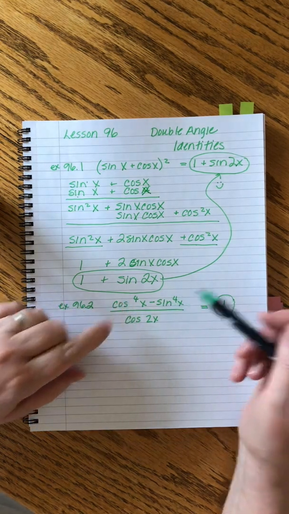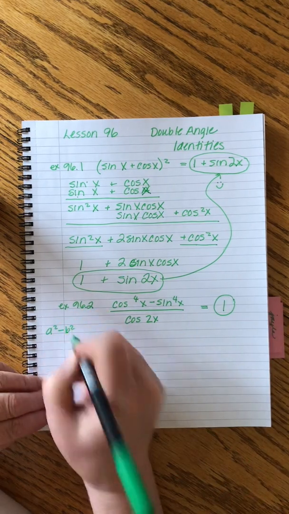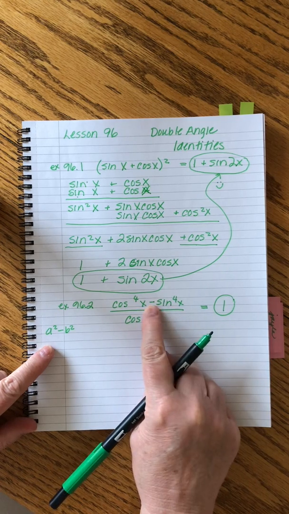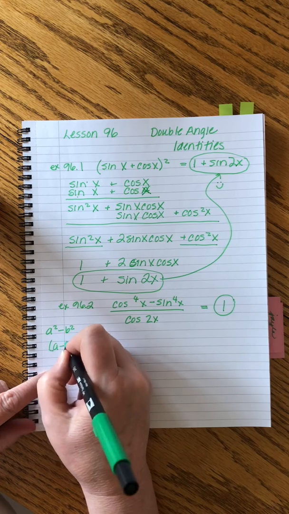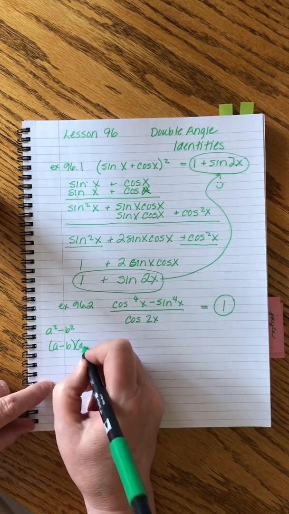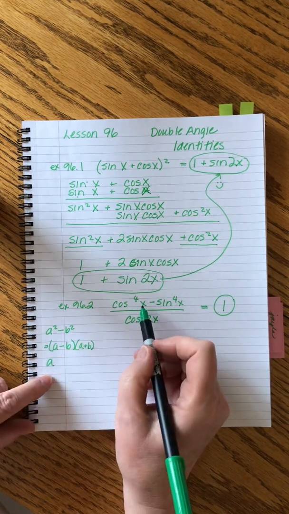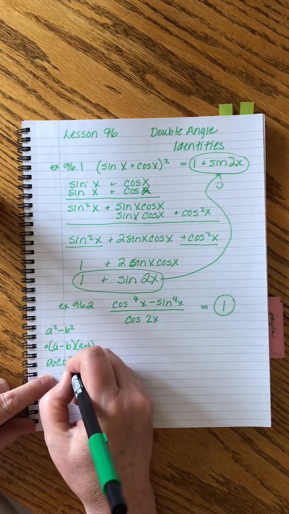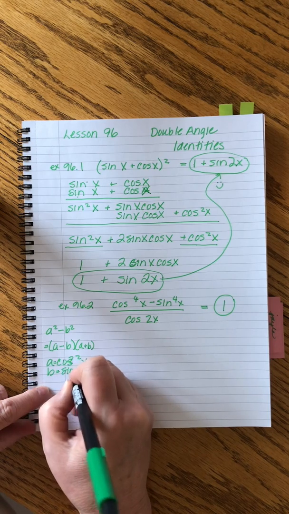This I recognize as a difference of 2 squares pattern, right? That's a perfect square. That's a perfect square. There's a minus sign in between. So if I can find what A is equal to, and B is equal to, I can do A minus B times A plus B. And A would be cosine squared x, and B would be sine squared x.